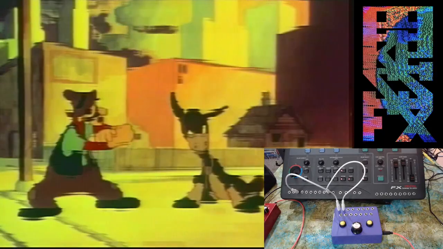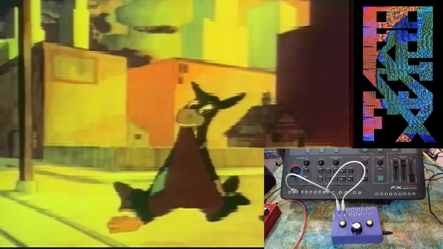A simple glitch again there. Turn the slide down. These first couple points are really awesome with control voltage. Look at that. The digital effects mixed with the analog switching. It's a super cool thing.